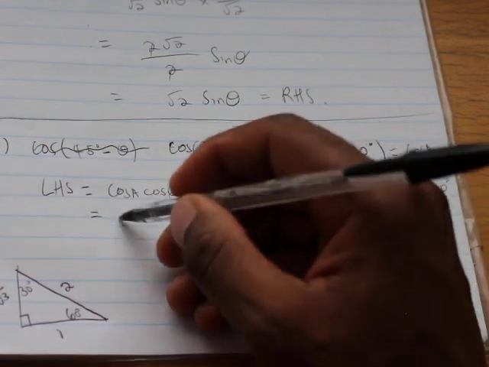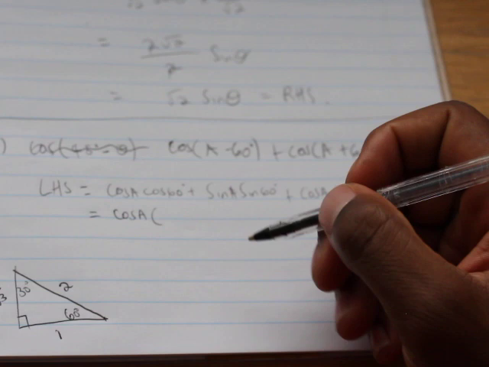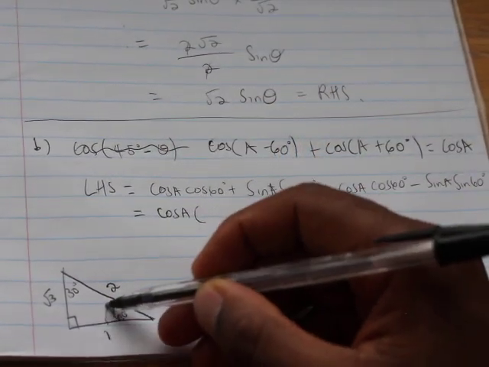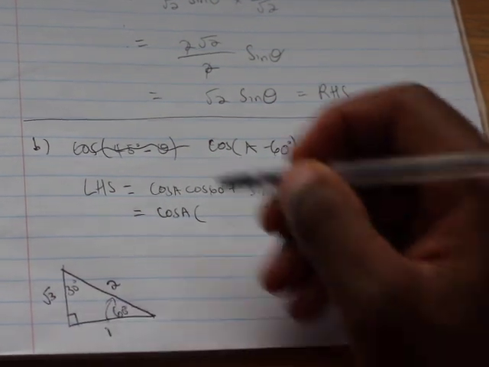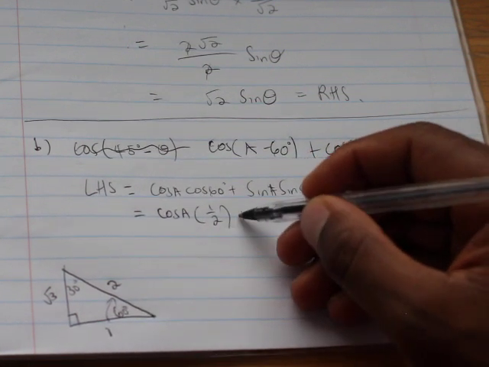So the cosine of A, that's fine, but what's cosine of 60 degrees? What's the cosine here? 1 over 2, isn't it? Adjacent over hypotenuse.